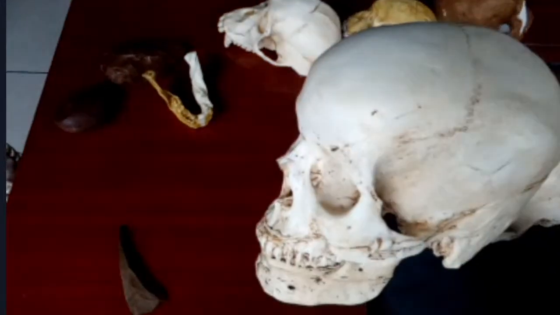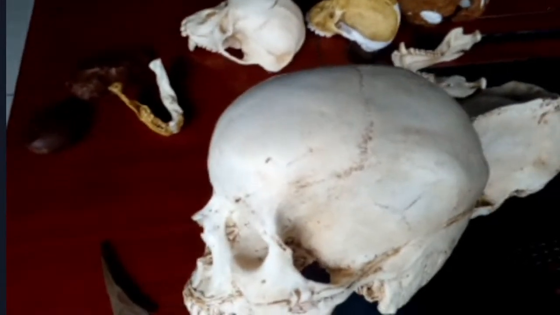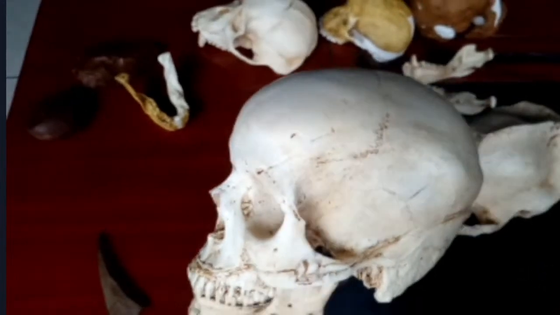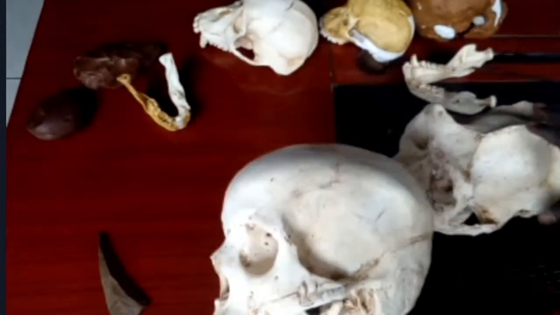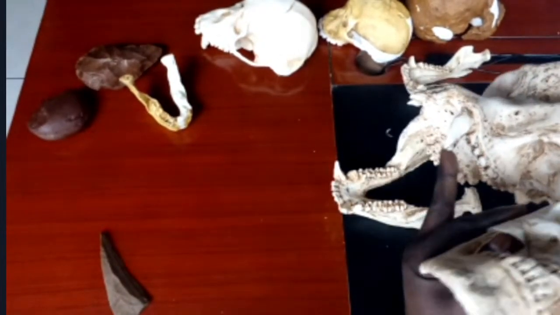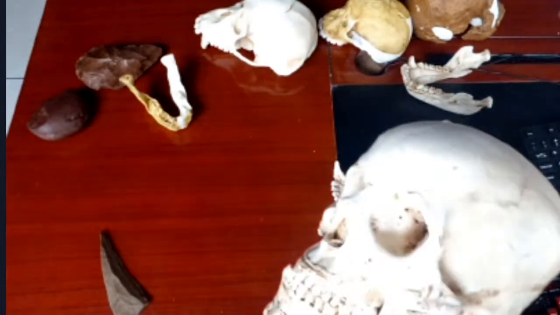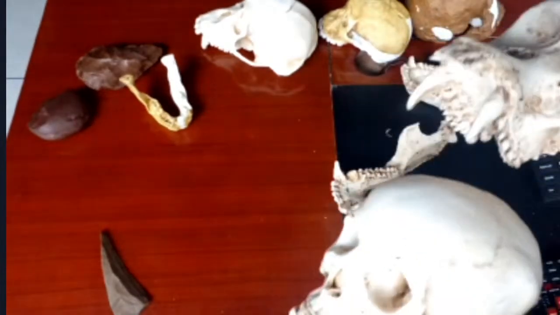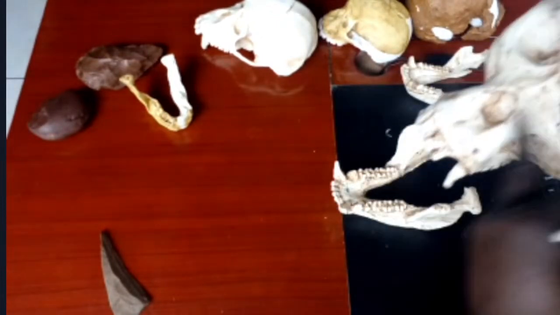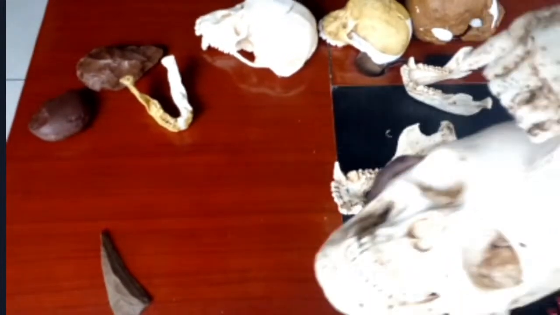So when you are describing this, you're supposed to describe exactly what you see, not what you imagine. In this case, you can talk about the canine. Here it is more developed. Here the canine is less developed. You can see it. Then you can look at how it is a sloping face. Here the face is flat.